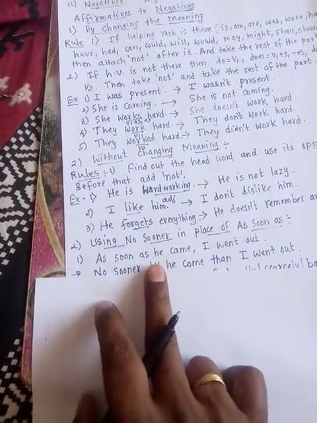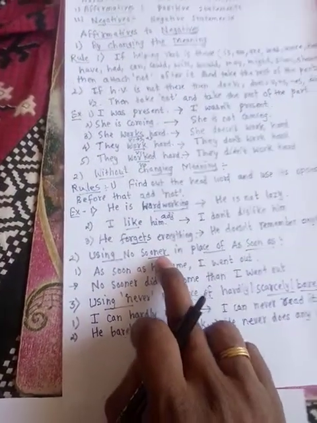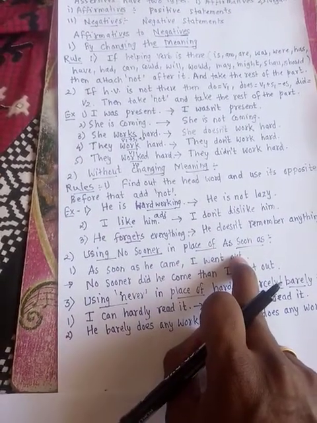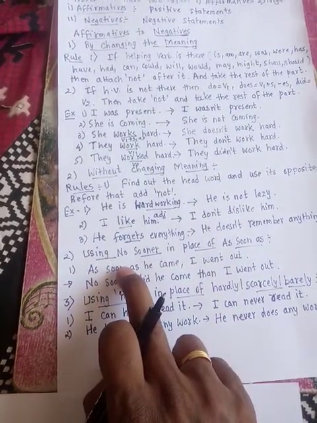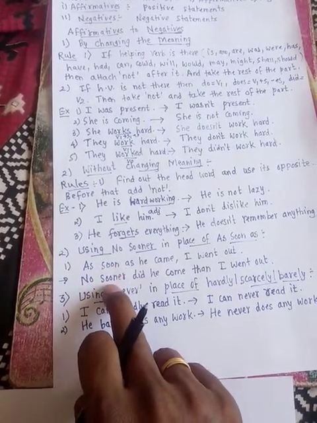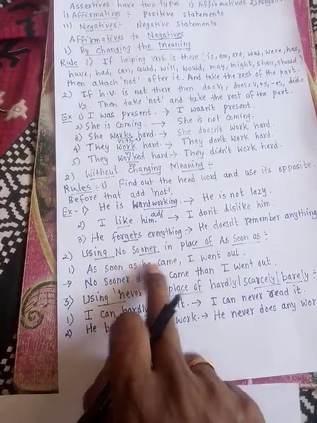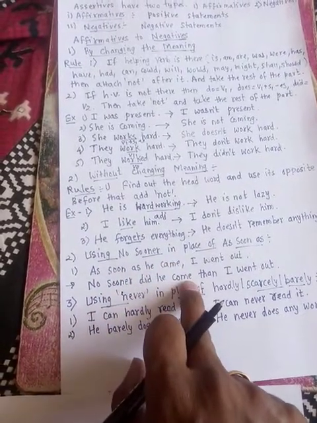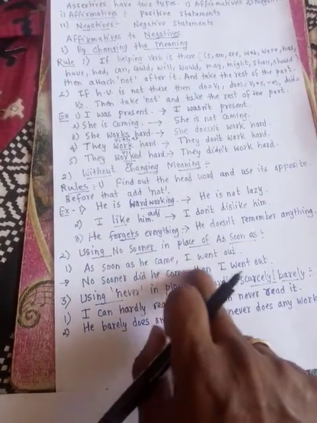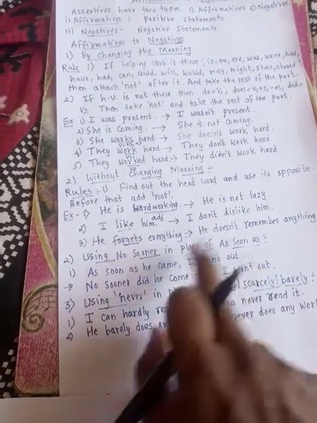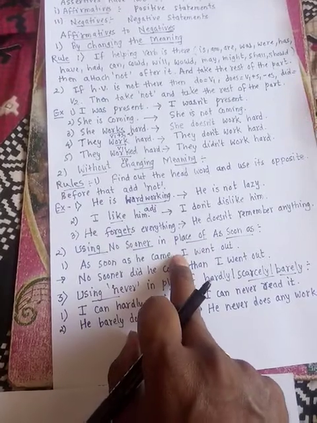Sometimes we use no sooner in place of as soon as. You know that two consecutive sentences are joined using as soon as. See here: as soon as he came, I went out. So in the first part of as soon as, we have to use no sooner, then did, because the helping verb is not there, subject he, main verb in first form, and before joining the second part we have to take then: I went out. We have already studied this in detail in our 9th class.